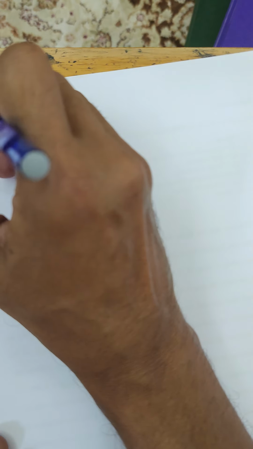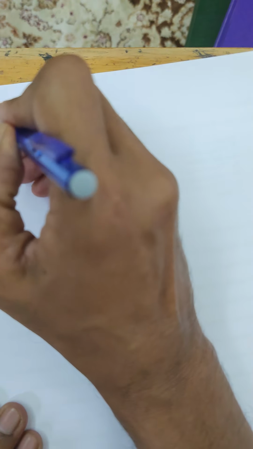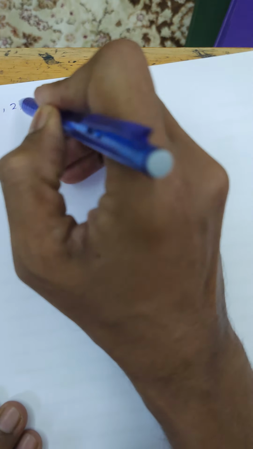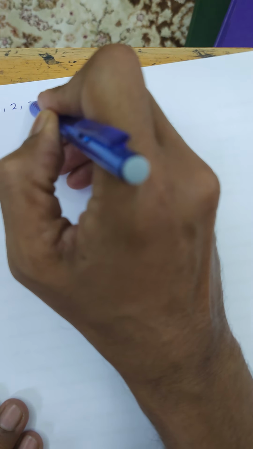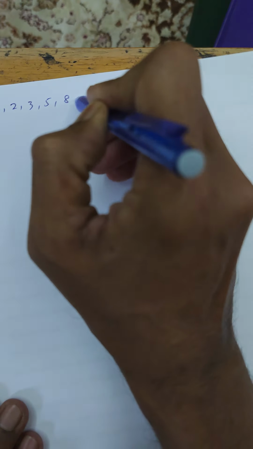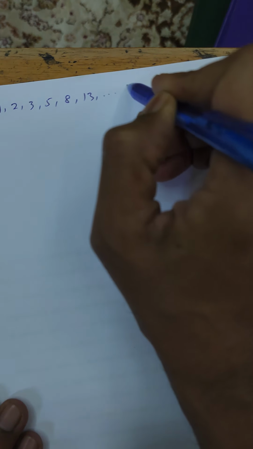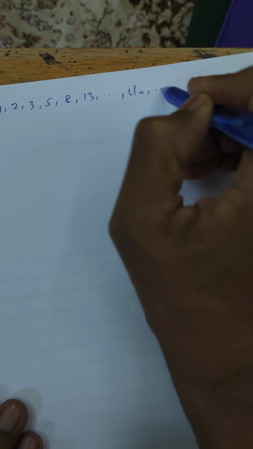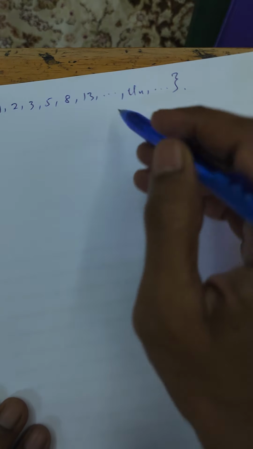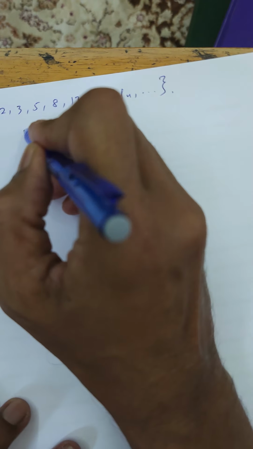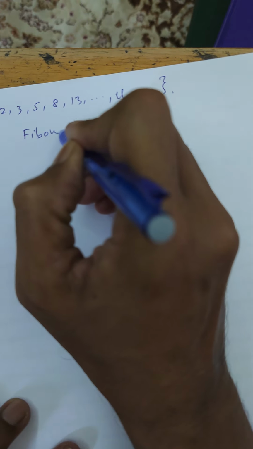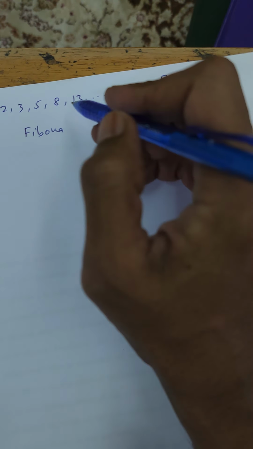If you have a sequence like 1, 1, 2, 3, 5, 8, 13 and so on, you have un. So this we call a Fibonacci sequence.